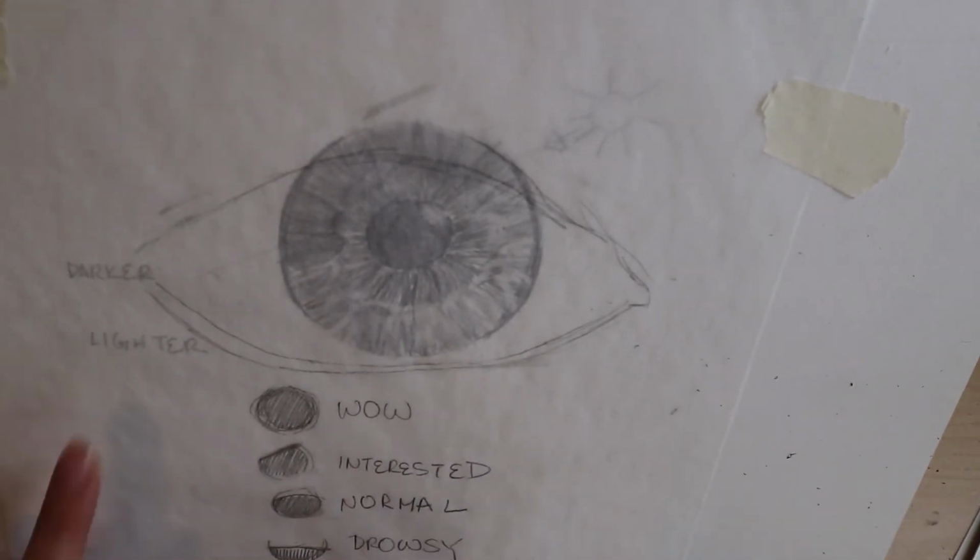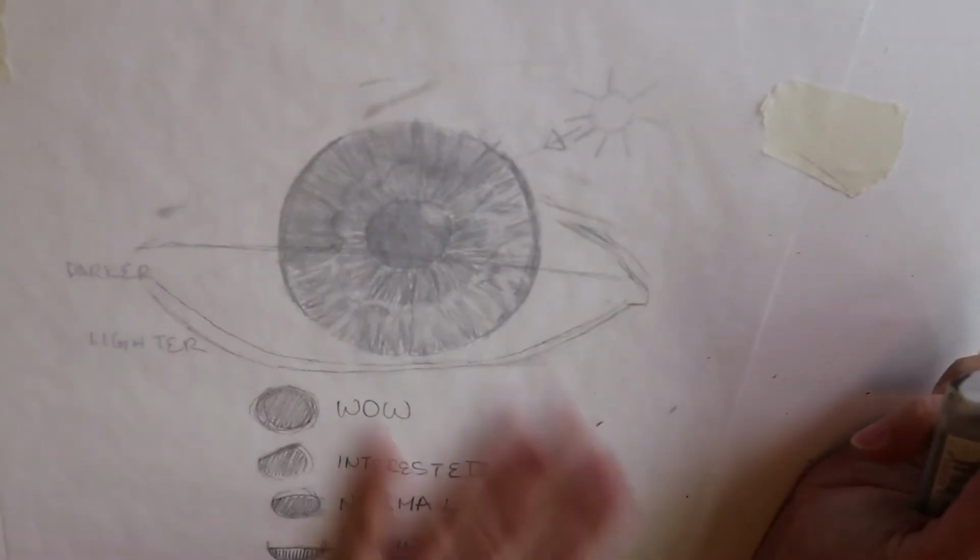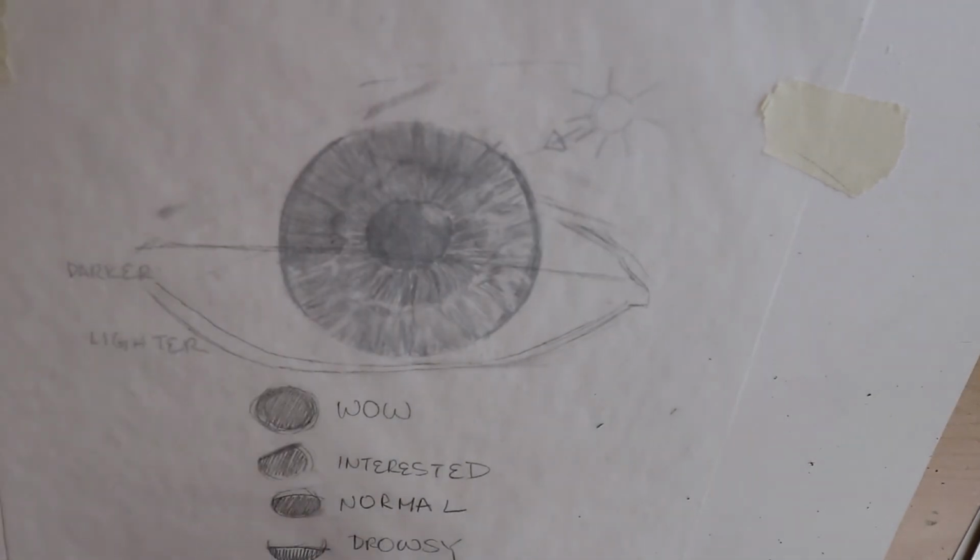Drowsy, if the eyelid is in the middle of the iris. Asleep, if you can't see the iris at all.